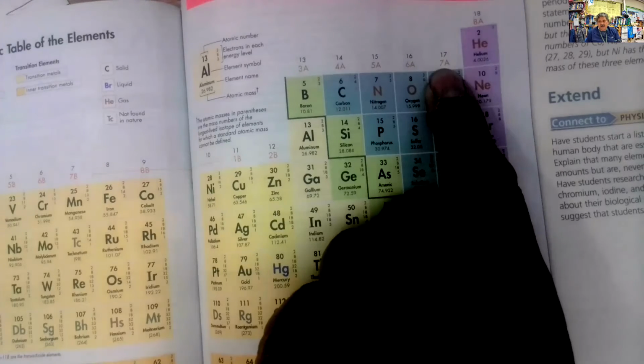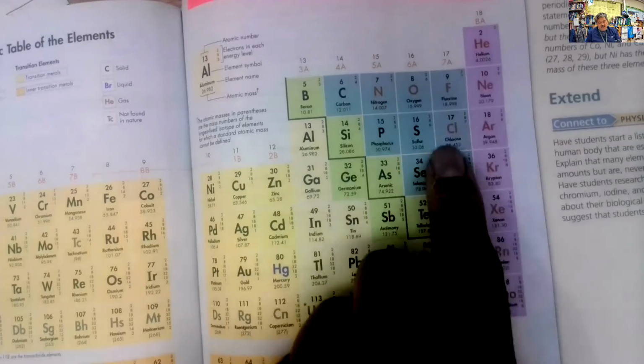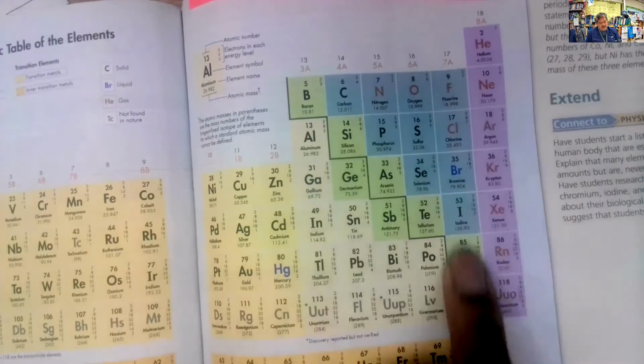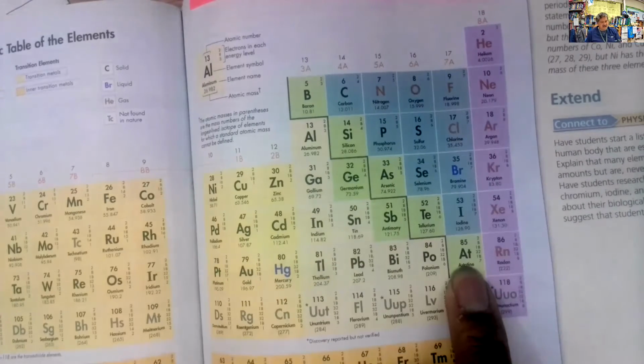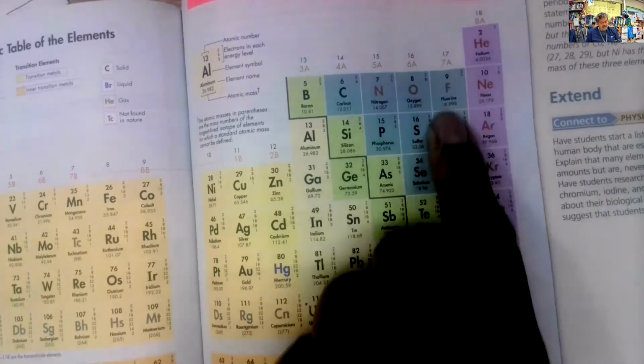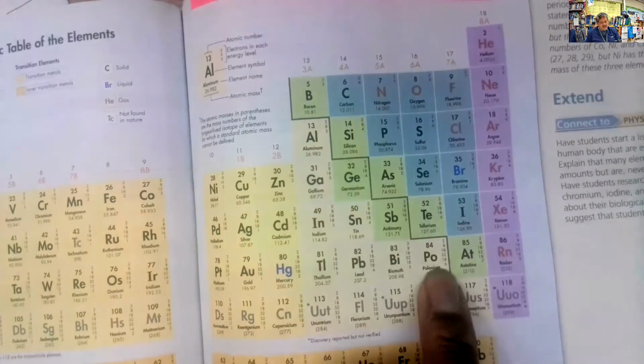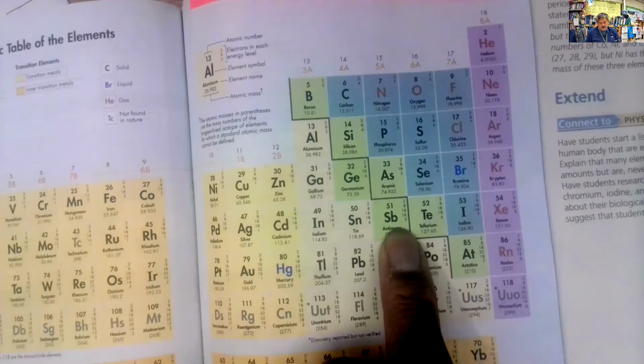These have 7 electrons in their outermost shell, and so you want to get to 8. So these guys all need 1 more. So that's a negative right there. These guys have a 1 minus charge. These guys have a 2 minus charge. These guys have a 3 minus charge.